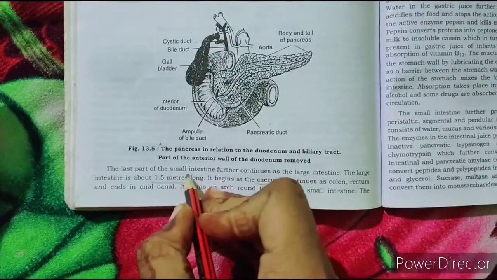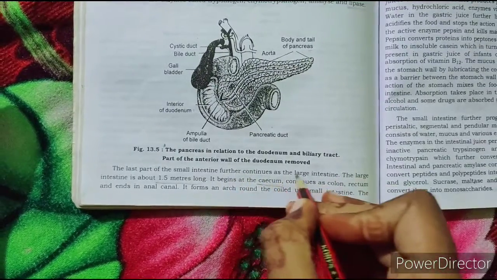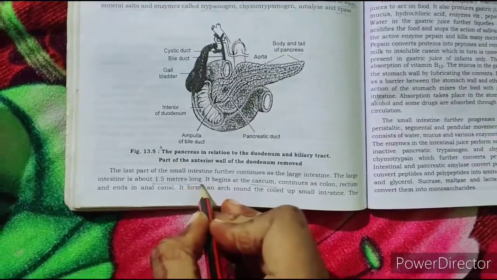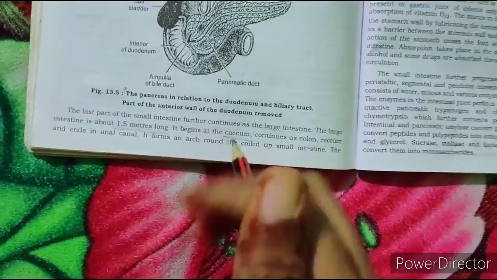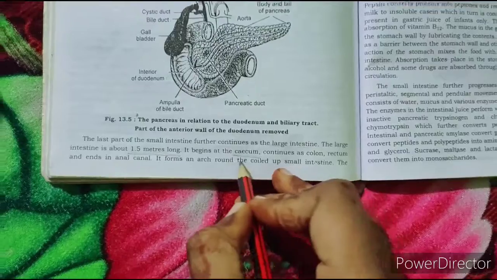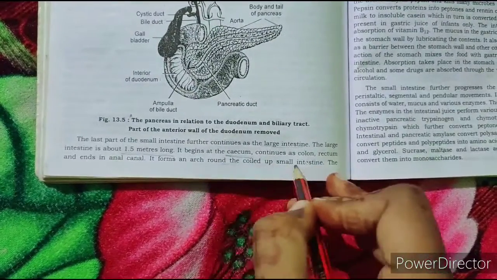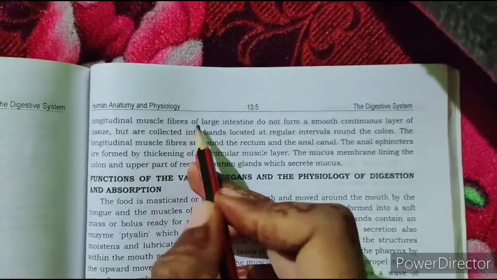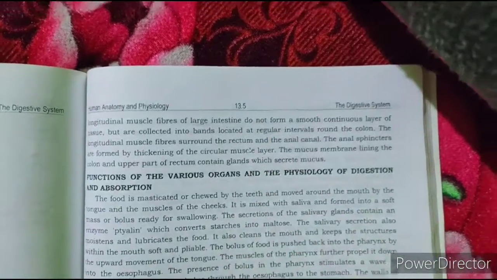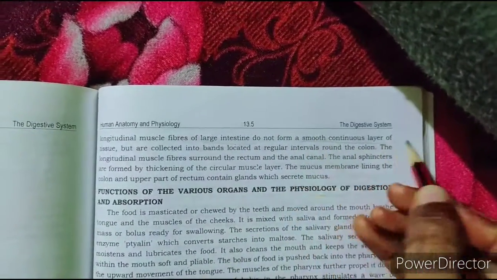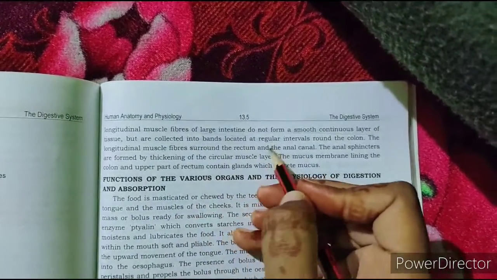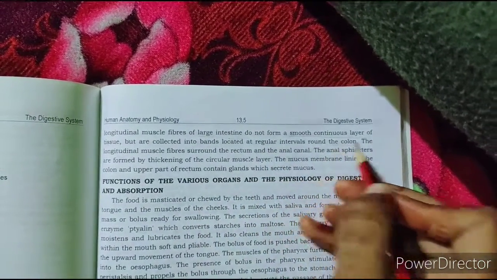The last part of the small intestine further continues as the large intestine. The large intestine is about 1.5 meters long. It forms an arch round the coils of the small intestine. The longitudinal muscle fibers of the large intestine do not form a smooth continuous layer of tissue but are collected into bands located at regular intervals around the colon.